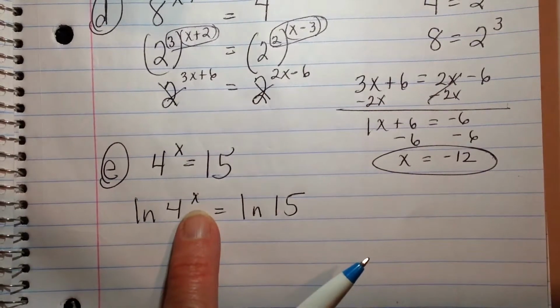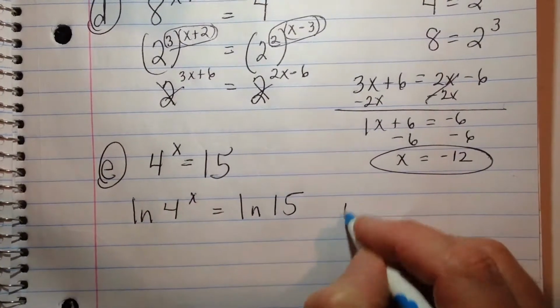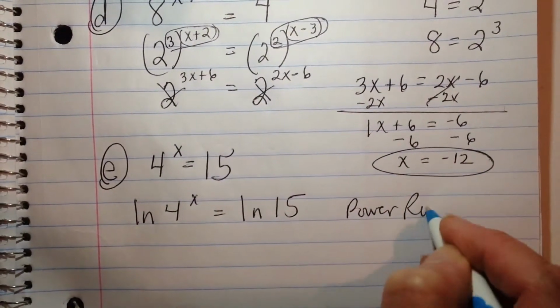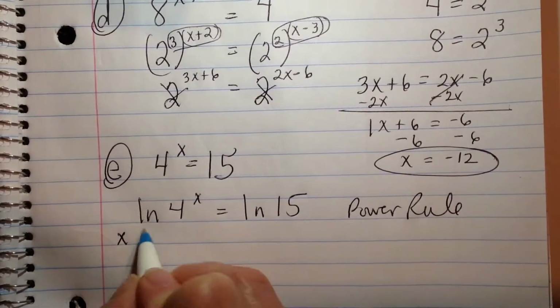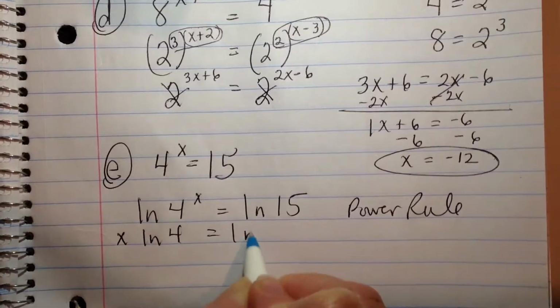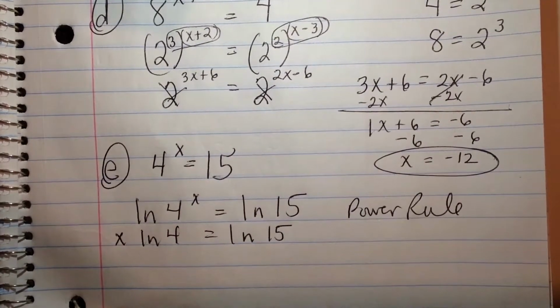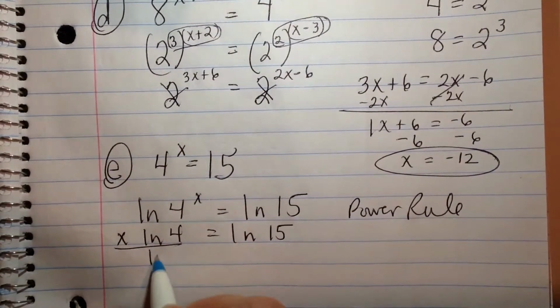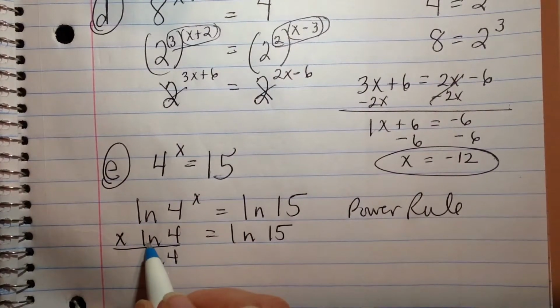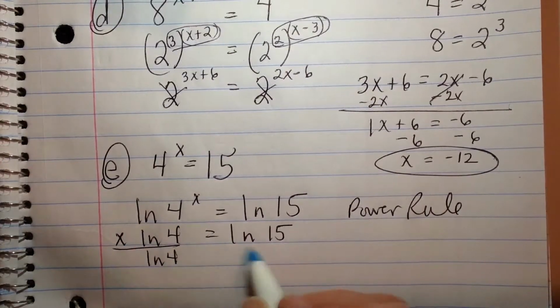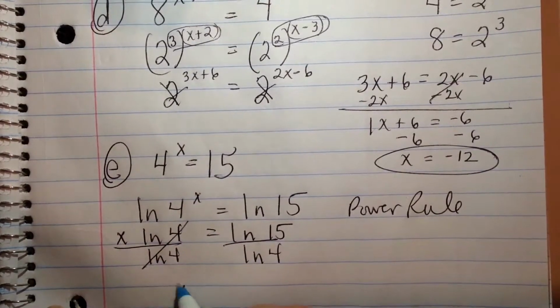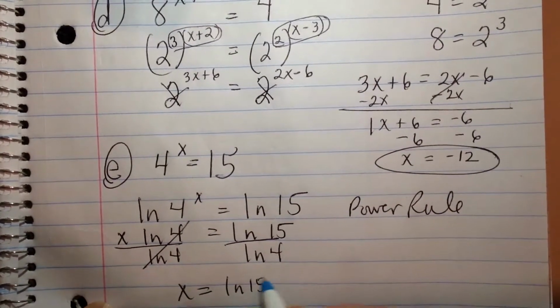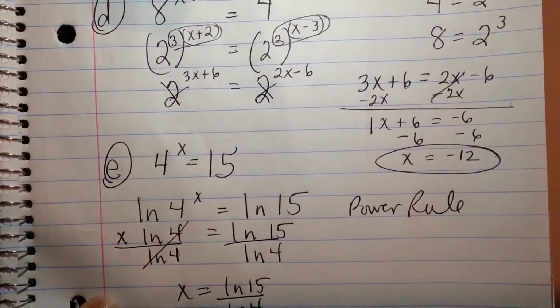Now we have an exponent. So the next thing we will use is our power rule. To solve for x, you use the power rule. You bring it to the front. That would give us x ln 4 equals ln 15. Keep in mind, on an equation, you're solving for x. So we need to divide. To undo the multiplication of ln 4 times x, you divide both sides by ln 4. The ln 4's cancel, so you end up with x equals ln 15 divided by ln 4.